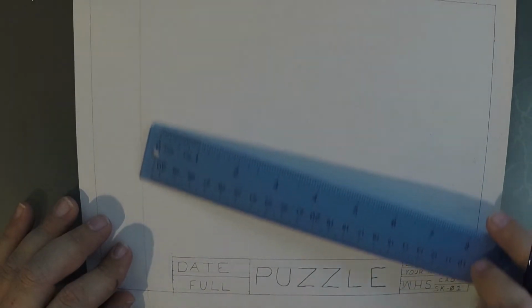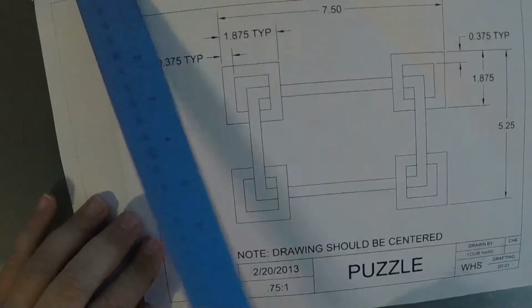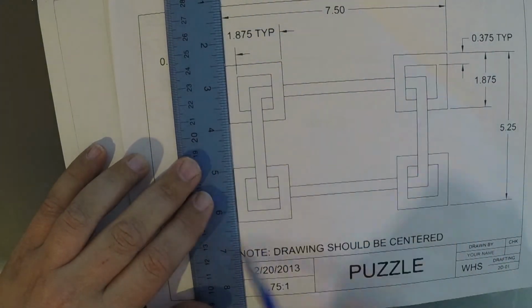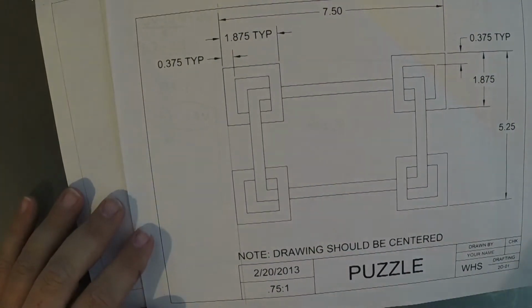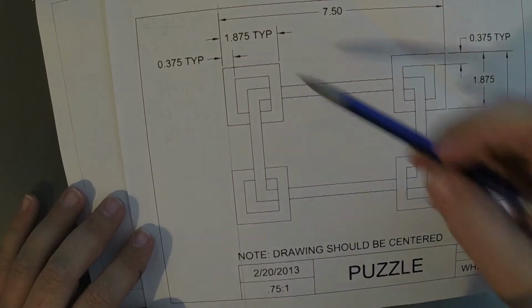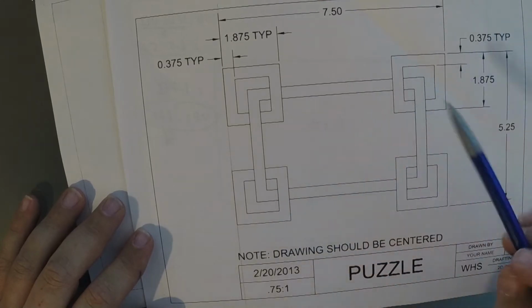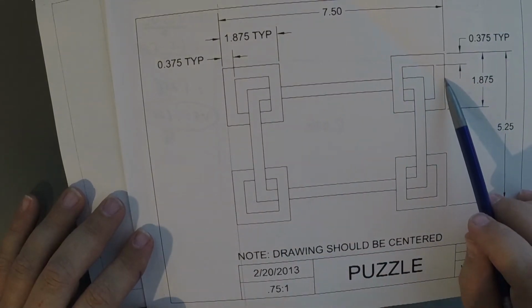So that's our first line, and if we go back to the puzzle, it represents a theoretical line that's sitting like right there. Now that's not perfect because this isn't the right scale, but we just drew a line that's going to represent the left side of the puzzle. We want to find the right side of the puzzle.